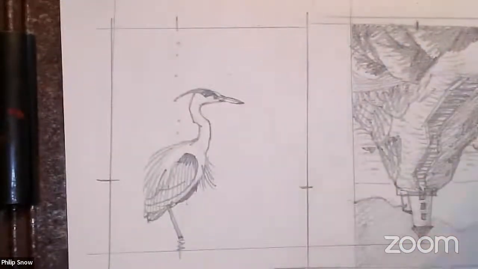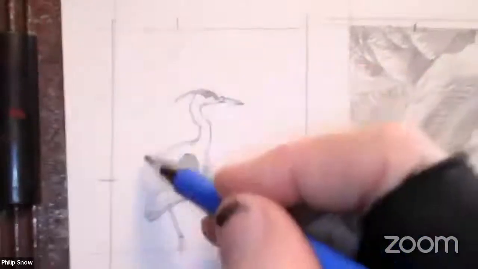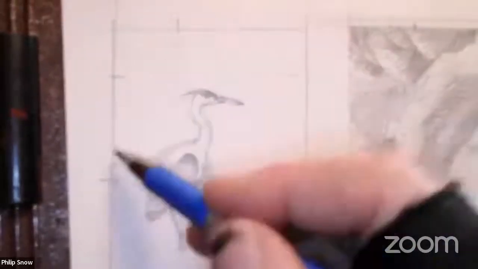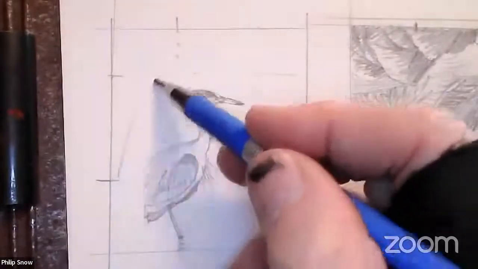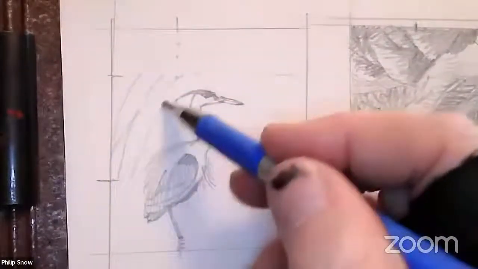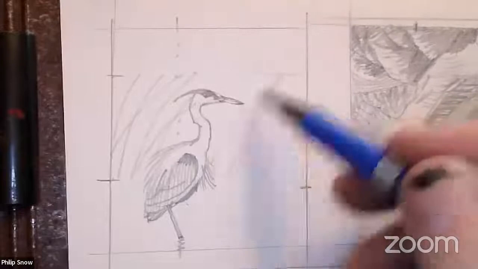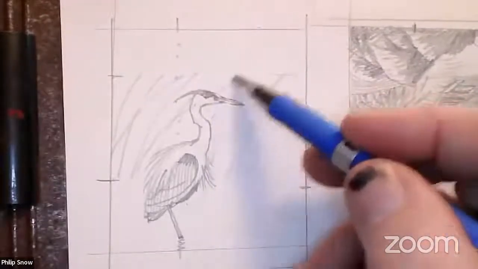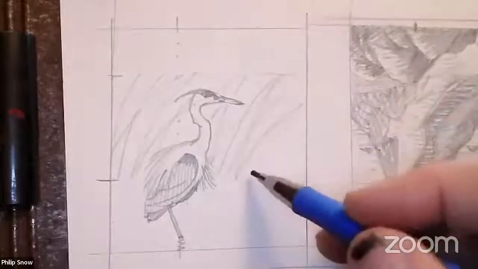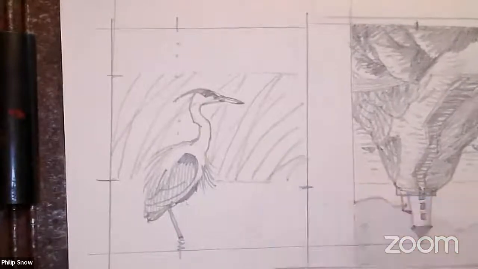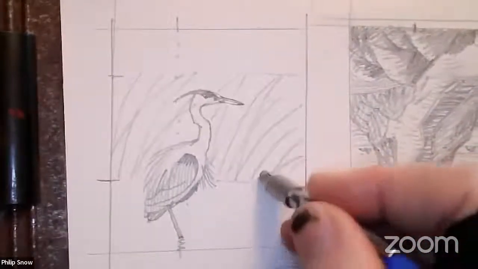Now we're looking at this particular one. I'm going to do the reeds roughly. They're going with similar shapes to the C shapes. They're going to be overlapping. So we're making a pattern of overlapping shapes. Make them as many as you like. Just not going to take the reed bed right the way across.